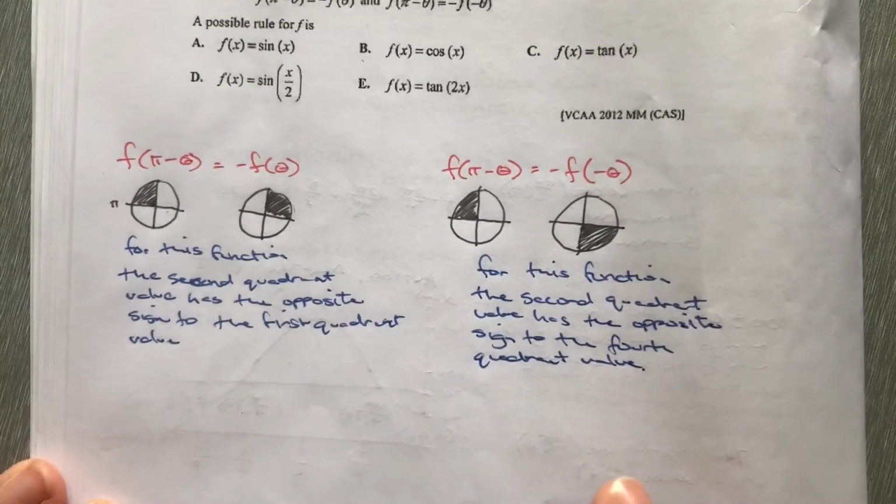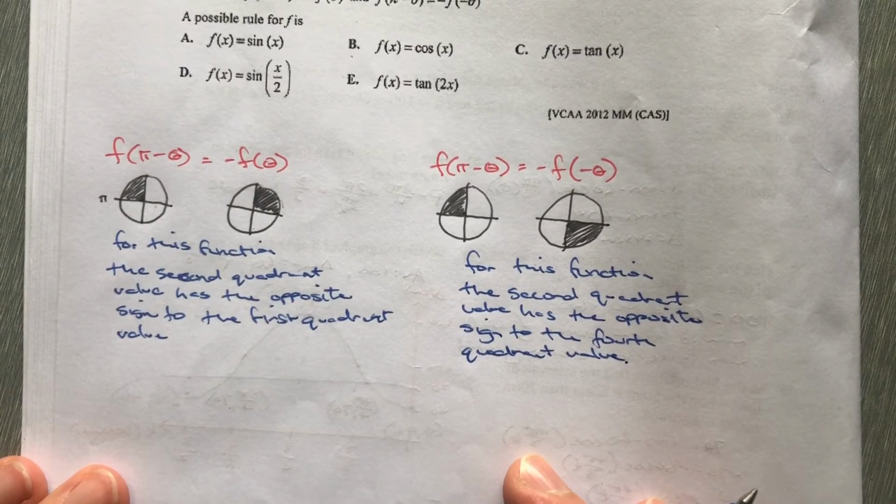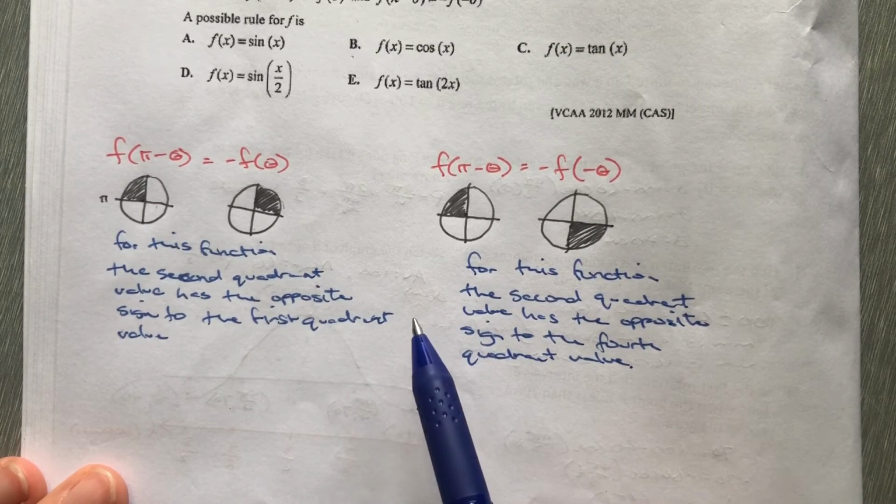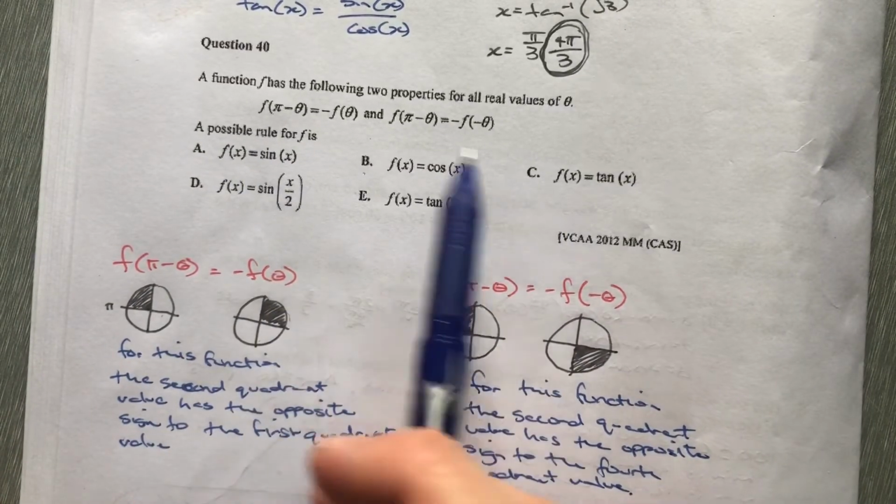All right. So this has to be true. These two things both have to be true for whatever function it is. Now, these are the functions that we can choose from.